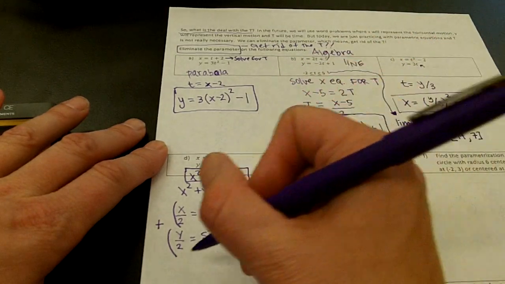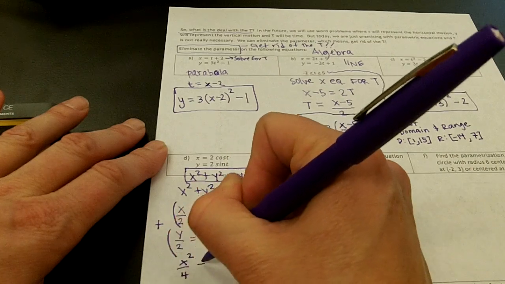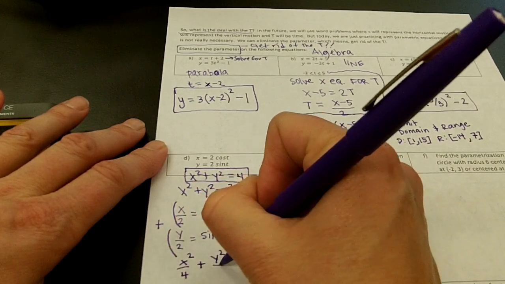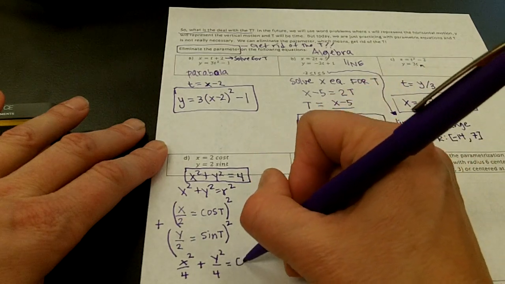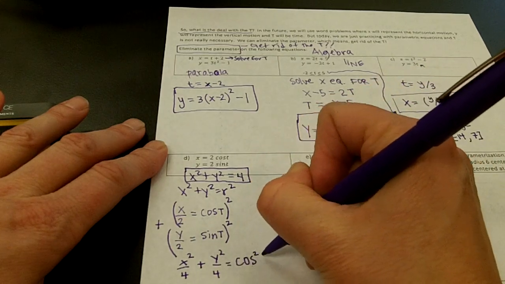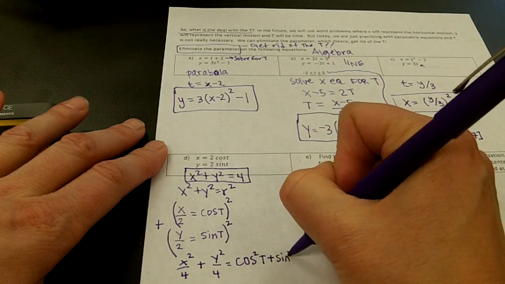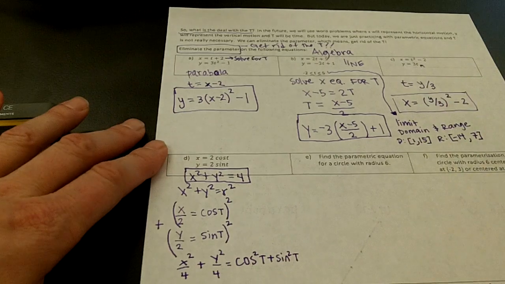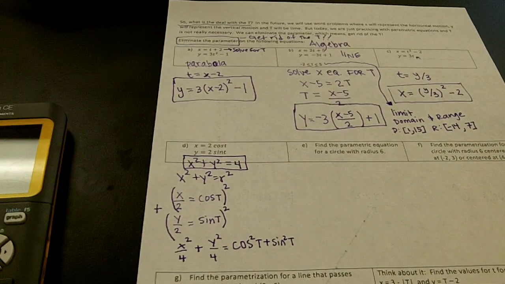Oh my gosh, this is great. So I get x squared over 4 plus y squared over 4 equals, this is the best, cosine squared t plus sine squared t. There's your old friend. Haven't seen that in a while, huh?